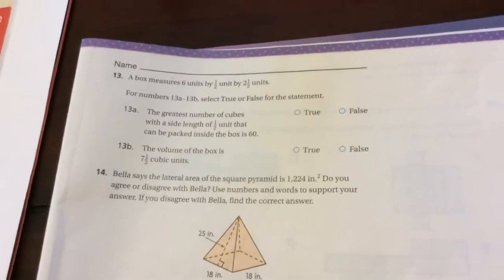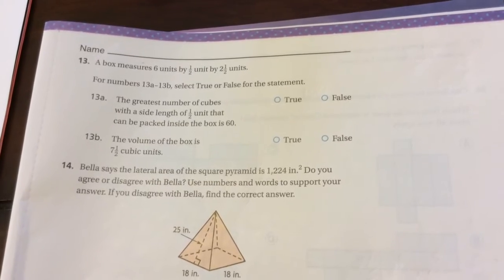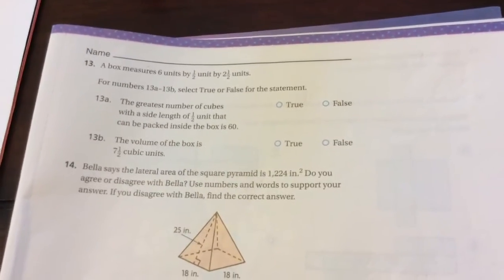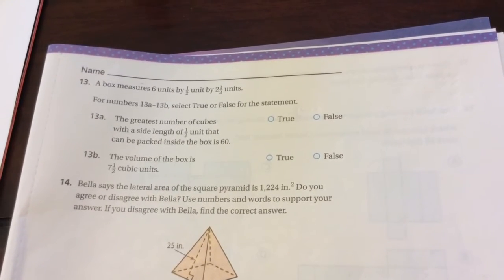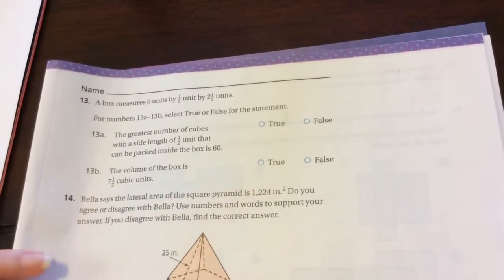A box measures 6 units by a half unit by 2.5 units. For numbers 13a through 13b, select true or false for each statement. So it says the greatest number of cubes with a side length of a half unit that can be packed inside the box is 60. So for this one, I'm going to do the volume one first. So I'm actually going to do B before I do A.